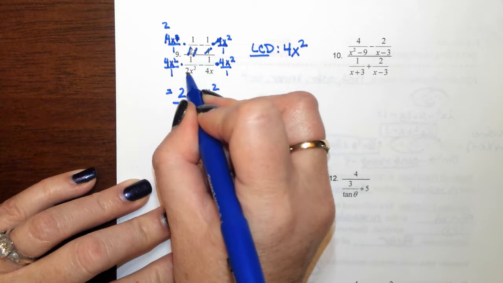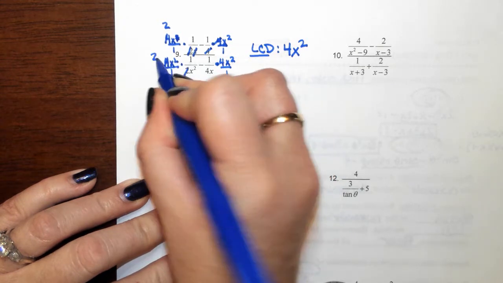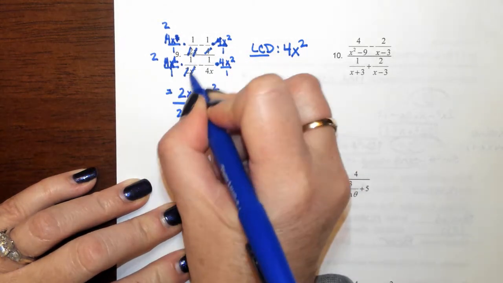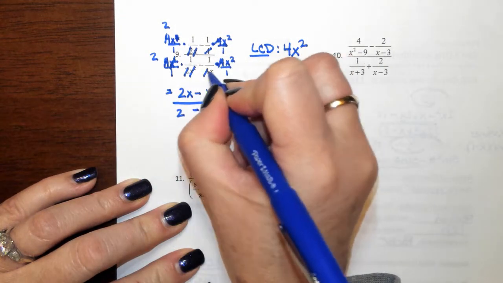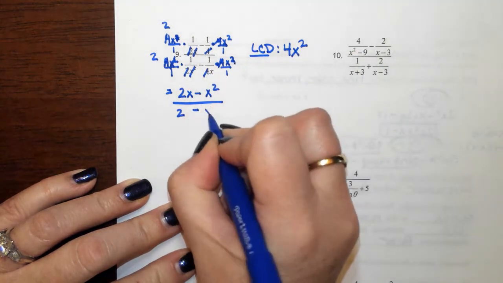4x squared over 1 times 1 over 2x squared. Again, 2 goes into 4 2 times. The x squares cancel. Minus 4's cross cancel. x goes into x squared x times.